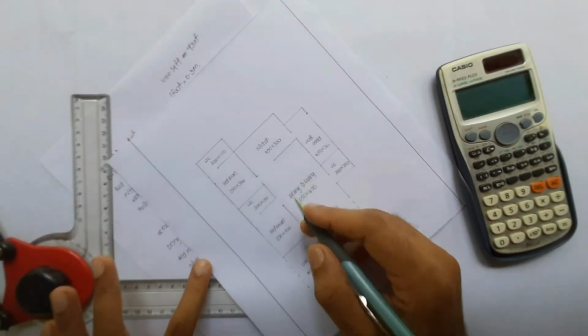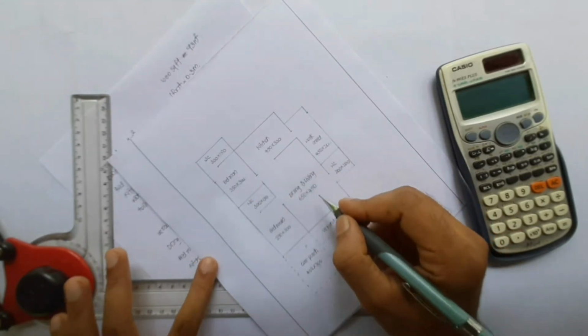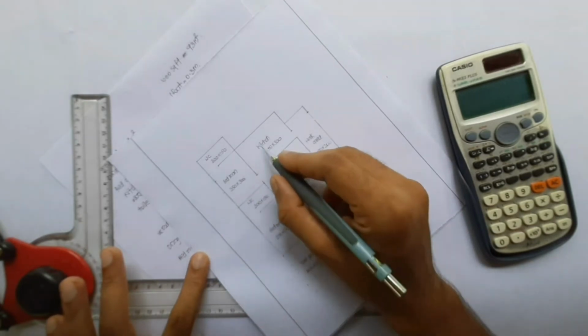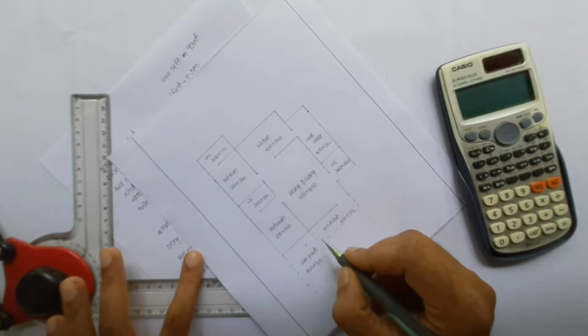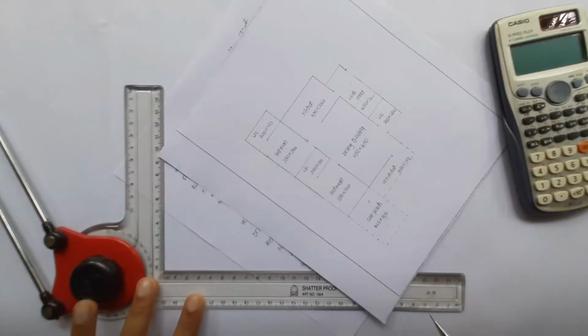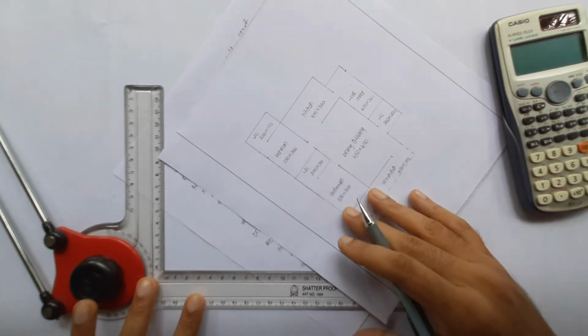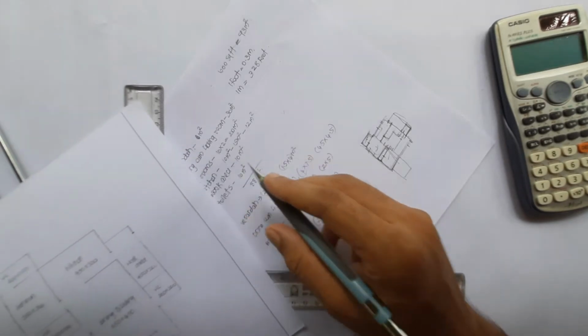Here I have drawn it using my drafter as a single line sketch. So here I have provided sufficient dimensions for each room. Now here you may have noticed that the dimensions that I have provided here and the dimensions that I have planned are somewhat different.